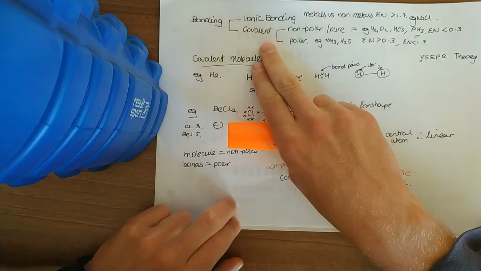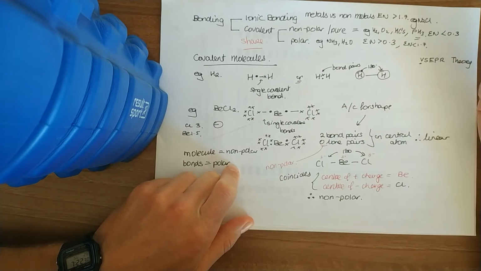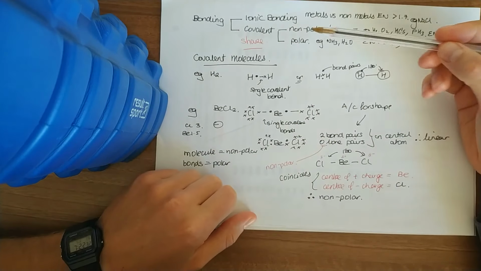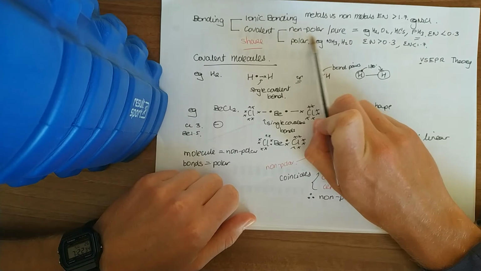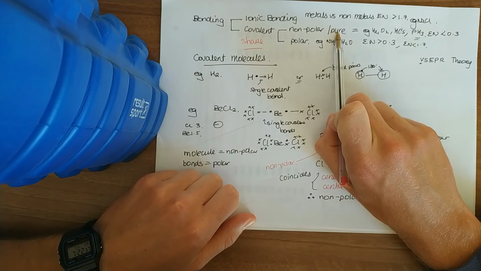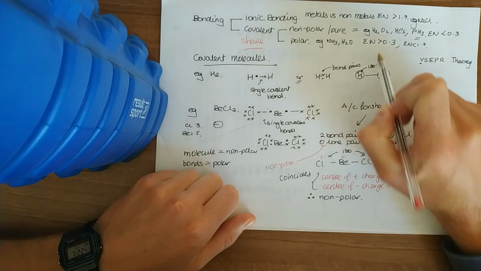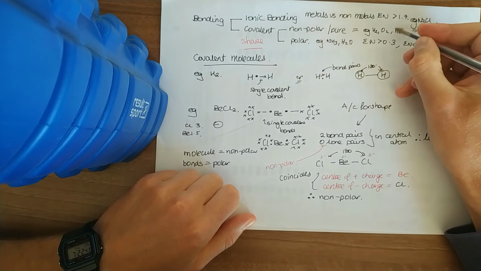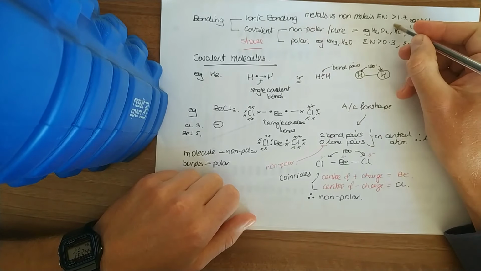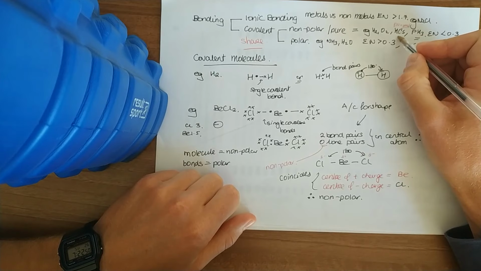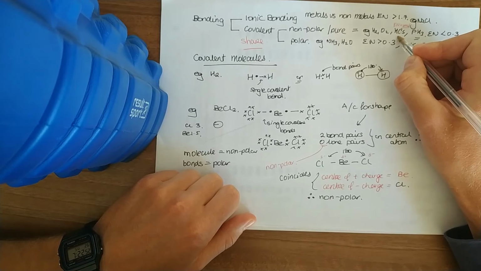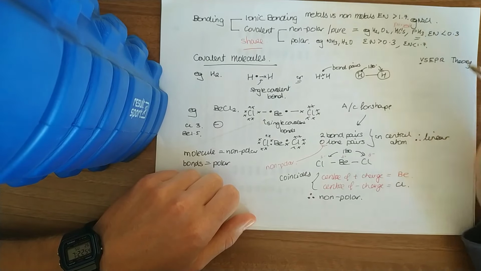Covalent bonding then is when they share electrons. So there's two types of covalent bond. They can share them equally or they can share them unequally. When they share them equally, it's known as a non-polar or a pure covalent bond. So it's like H2, O2, your hydrocarbons are also non-polar. Your electronegativity difference of those is very small, and the shapes of them as well contribute to your hydrocarbons. So your alkanes, alkenes and alkynes being non-polar.